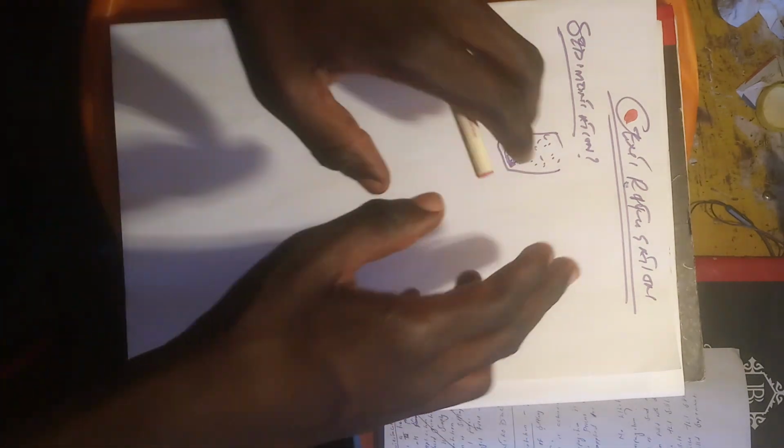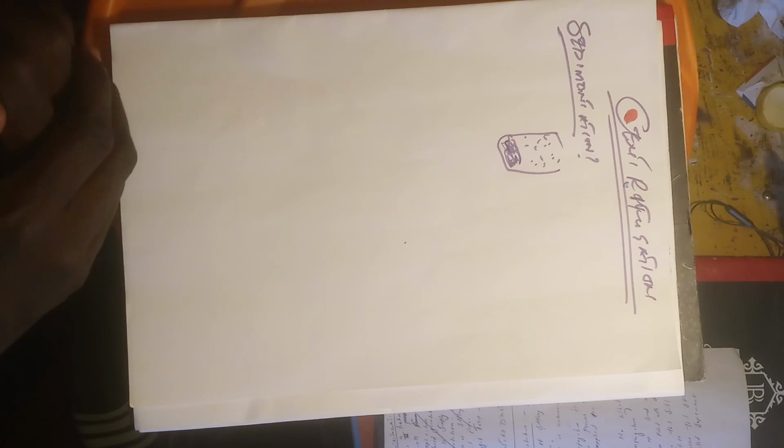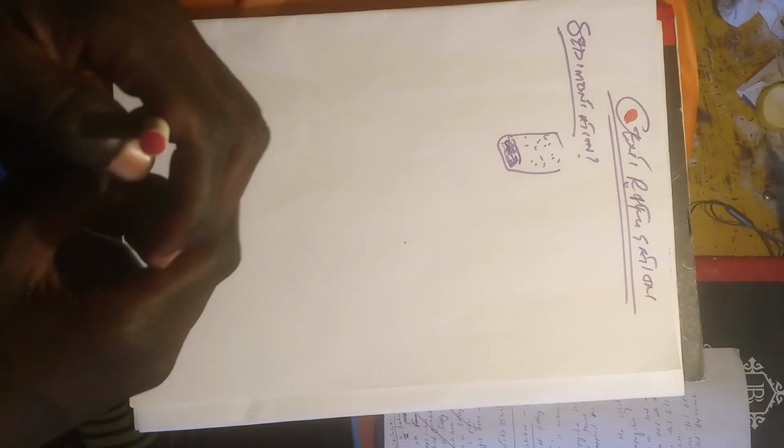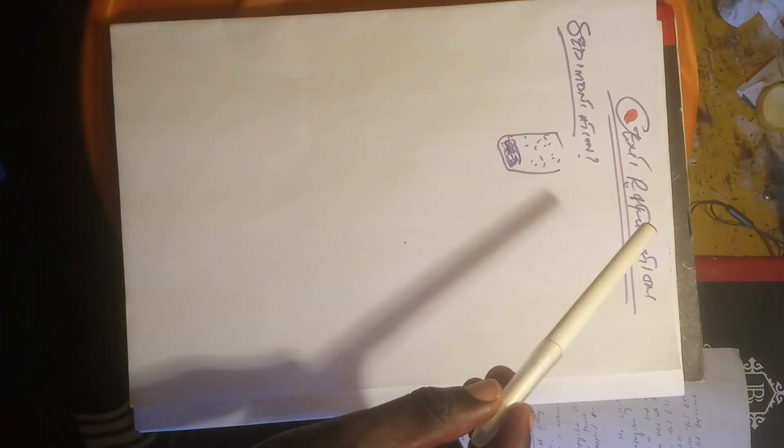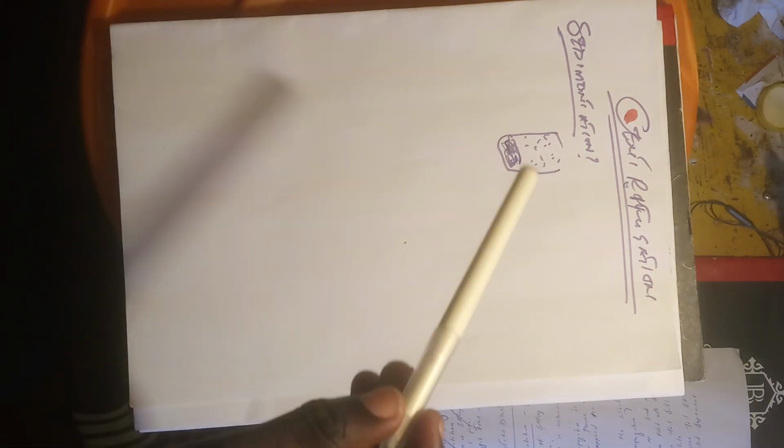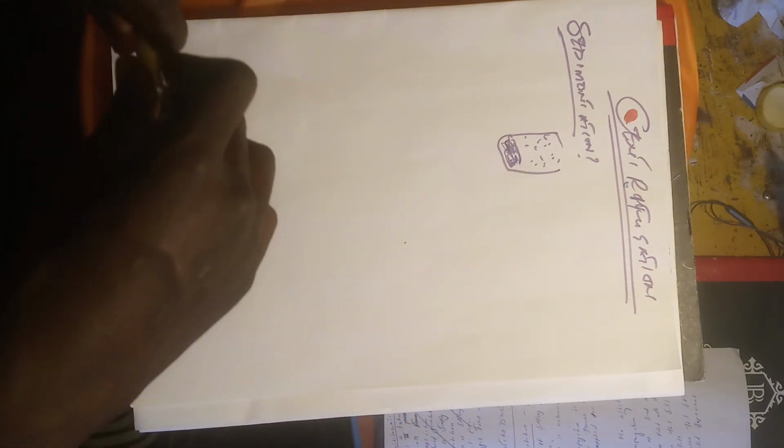So this is where centrifugation as a whole comes in, because it applies an induced gravitational field to these liquid suspensions.